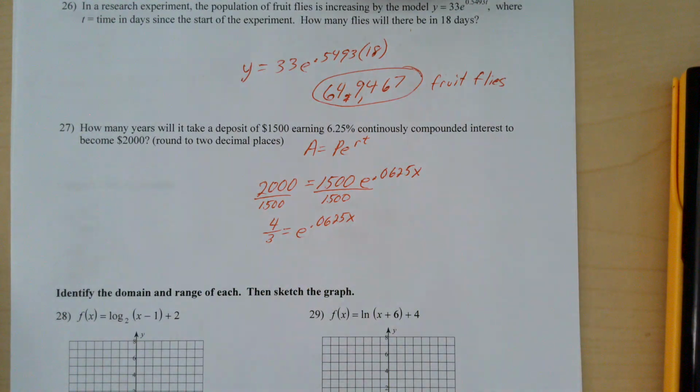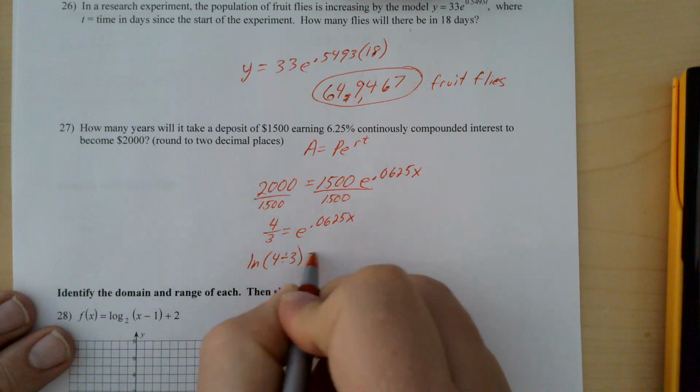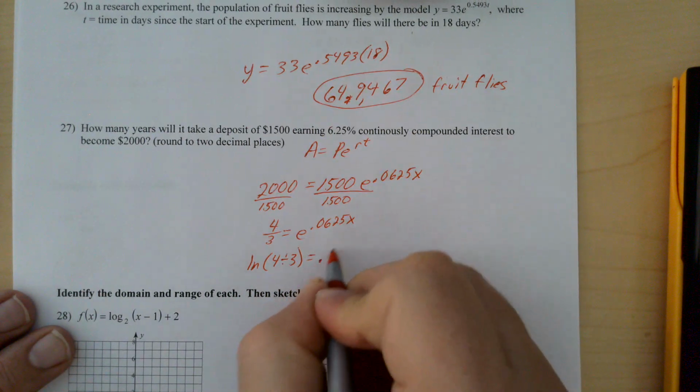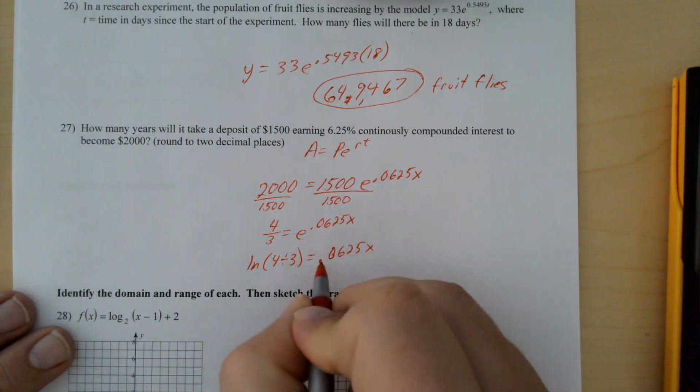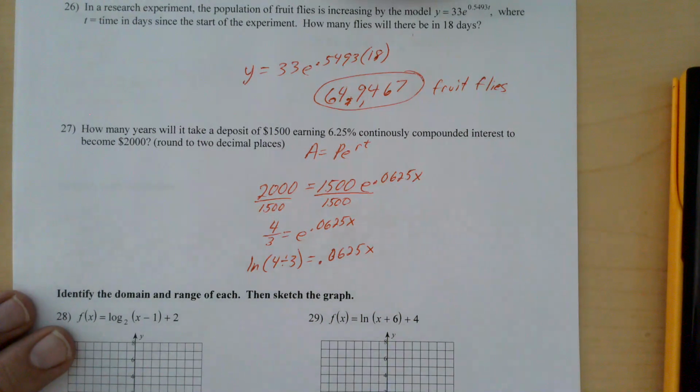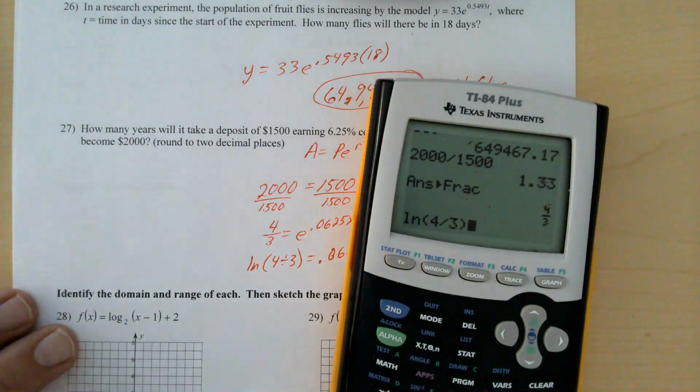So now, to get rid of base e, it's an ln. So I just need you to realize I'm simply going to ask the calculator what the ln of 4 divided by 3 is. And once I do that, it's going to tell us what that answer is. And then our last move is to divide by 0.0625. So I'm going to ask the calculator now what the ln of 4 divided by 3 is. That's where the 4/3 is. You could also type in 2,000 divided by 1,500 if you wanted to, but it's simplified to 4/3.